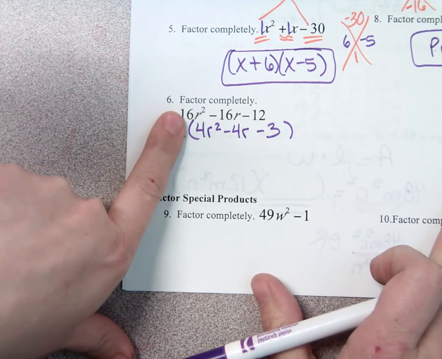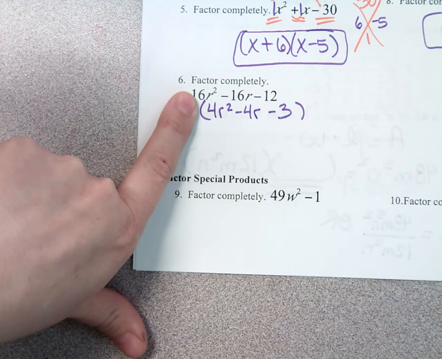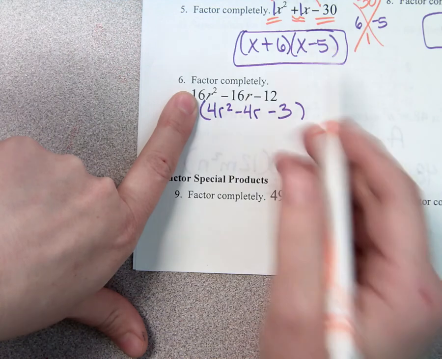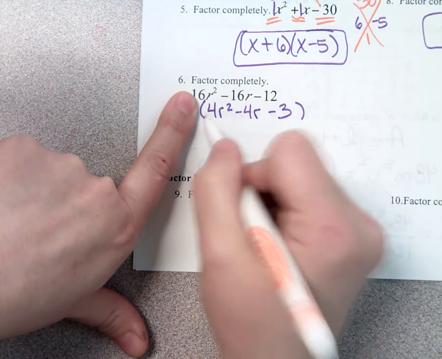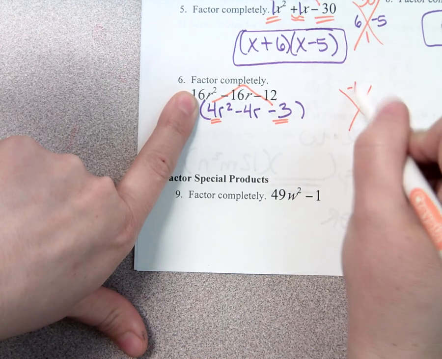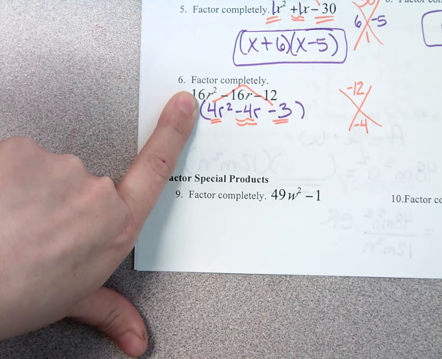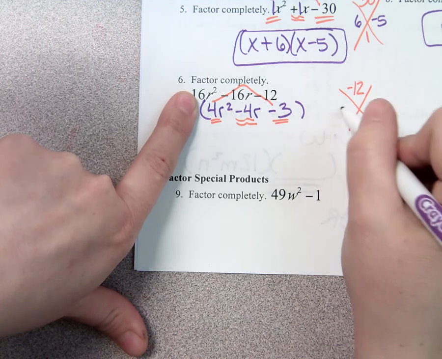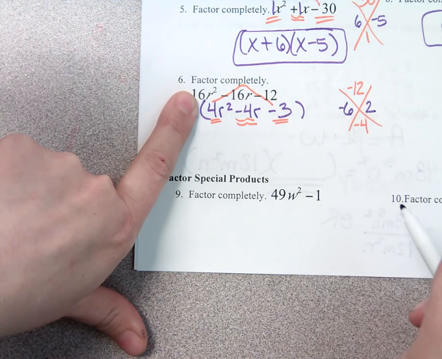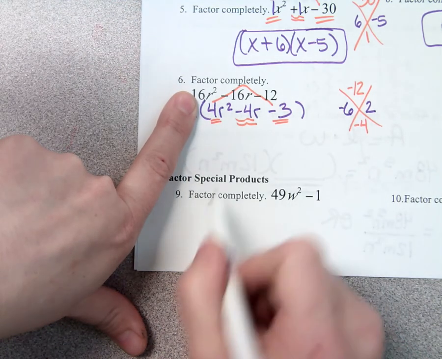Now I'm going to cover up my GCF and I'm going to try it all over again. So looking inside my parentheses, I look to see if I have a GCF in there. I do not. And then because it's got 3 terms, 1, 2, 3, I'm going to do my A times C rooftop. So 4 times -3 makes -12. I want my numbers to add to be -4. So what two numbers multiply to be -12 that add to be a -4? And it would be a -6 and a +2. Since I do not have the 1 in front, I can't shortcut. So I have to do this one the long way.